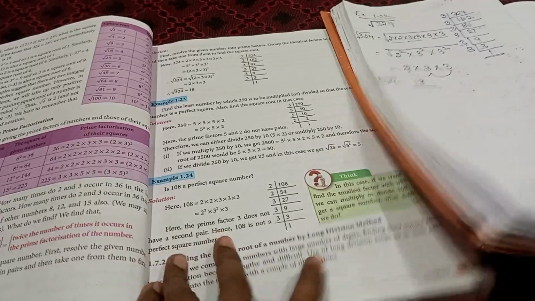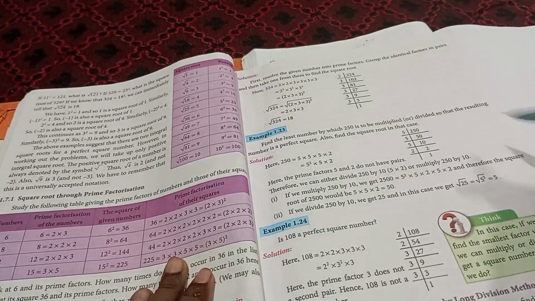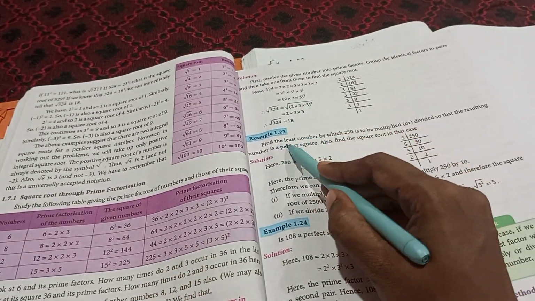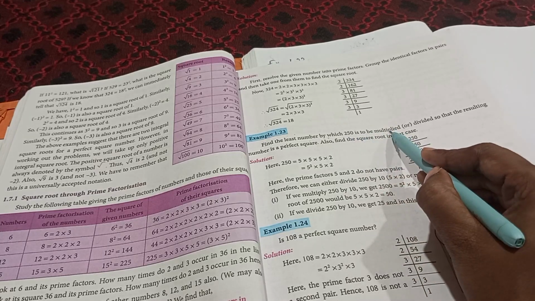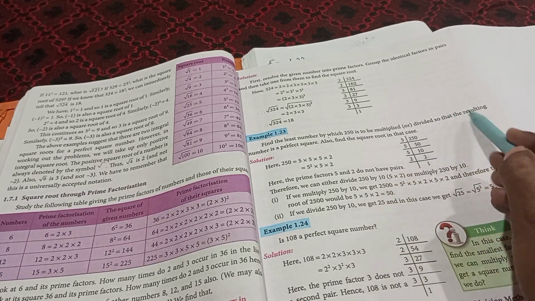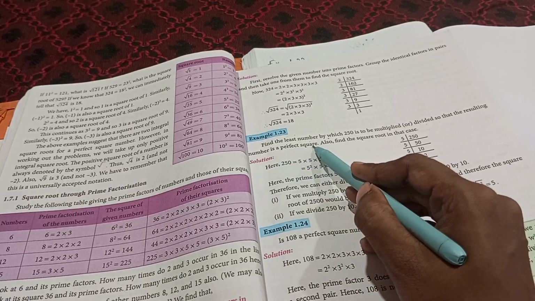Now move on to the next example. Example 1.23: find the least number by which 250 is to be multiplied or divided so that the resulting number is a perfect square.